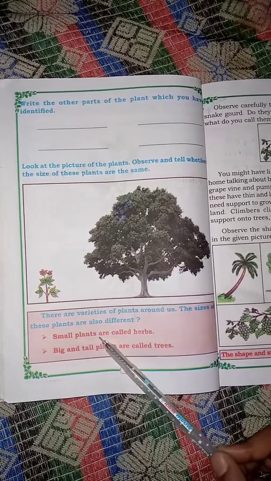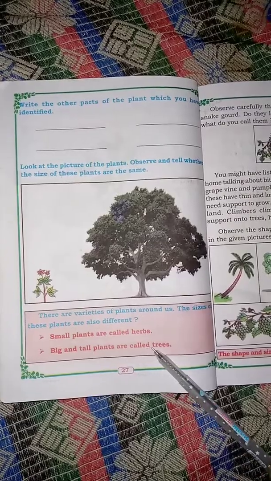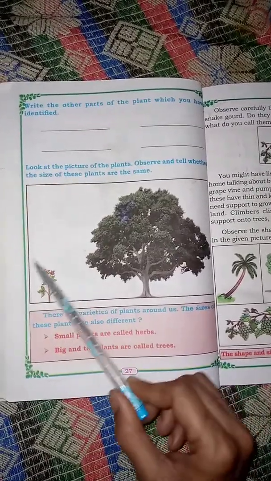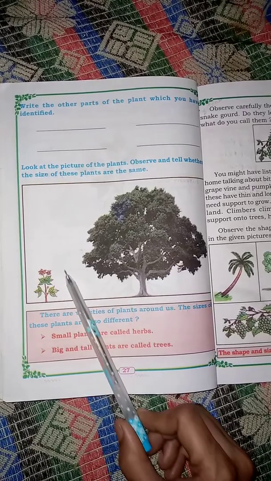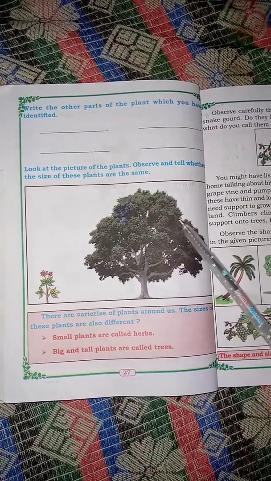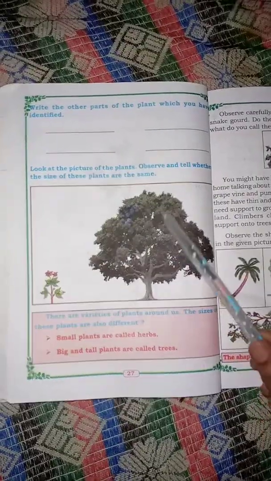The small plants are called herbs. Big and tall plants are called trees. According to the size, if the plant is small, that small plant we call a herb. According to the size of the plants, if it is big or very tall, we call them trees.